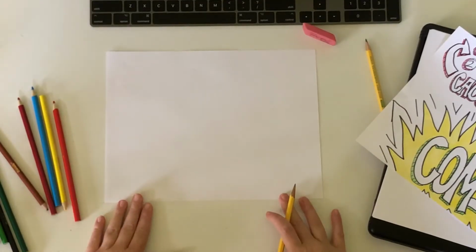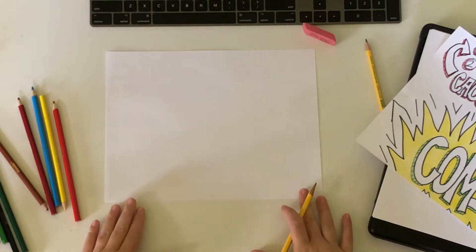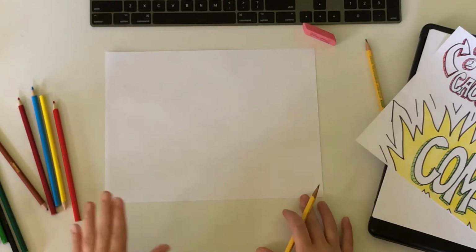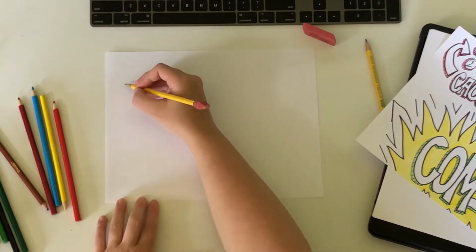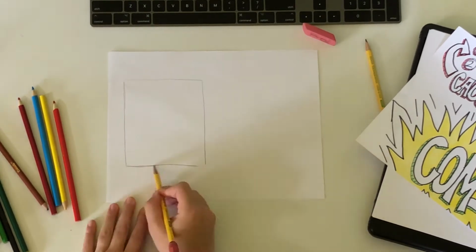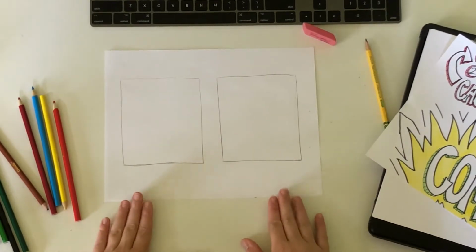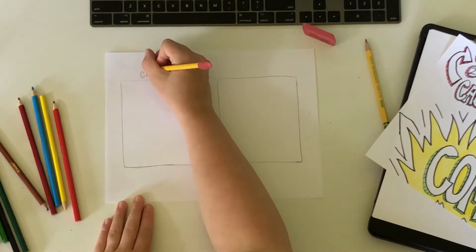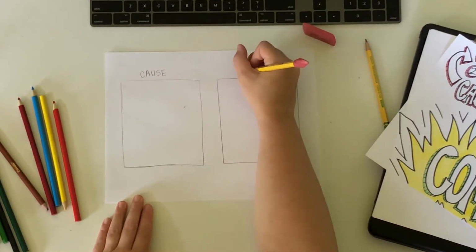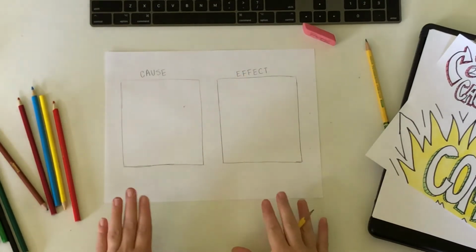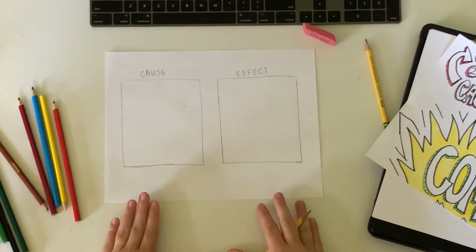Alright, so now that we know a little bit more about cause and effect, let's make a comic. Now, I'm going to make a 2-frame comic, which means I'm going to have just 2 boxes on my comic. So, I'm going to go ahead and draw out 2 boxes about the same size. Alright, now that I have my 2 boxes, I'm going to label this one cause. And I'm going to label this one effect, so that I don't forget which is which and what I'm trying to do.